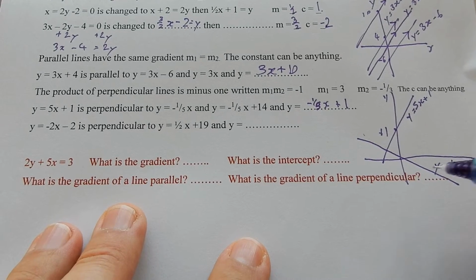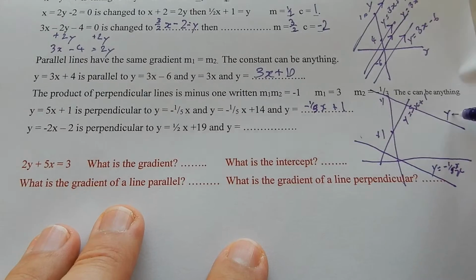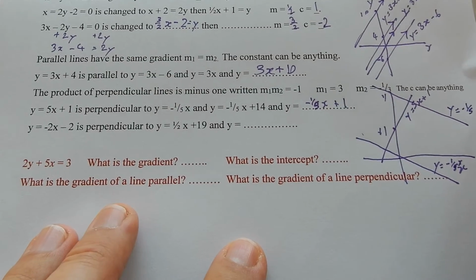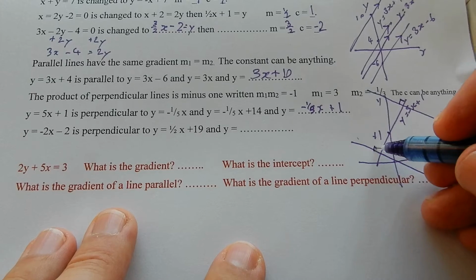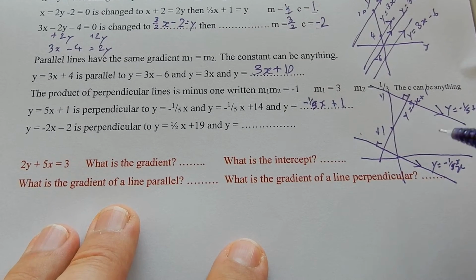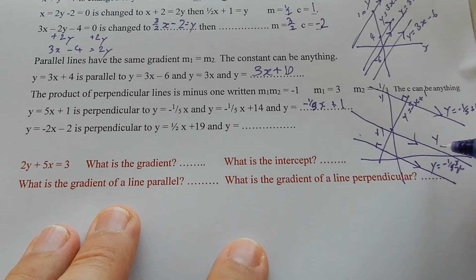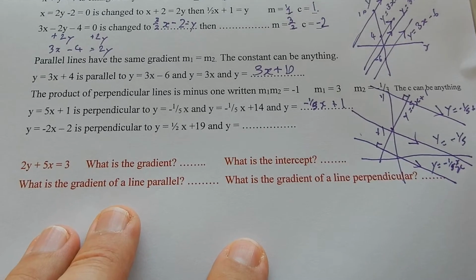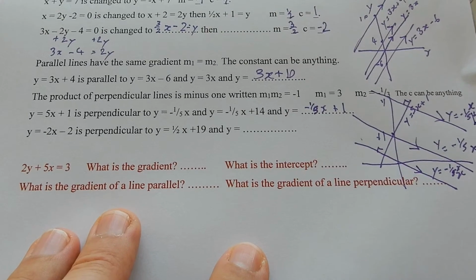Plus 14 is going to be way up here: y equals -1/5 x plus 14, but it still goes at 90 degrees. These two lines, of course, are parallel. And y equals -1/5 x plus 1 goes there.